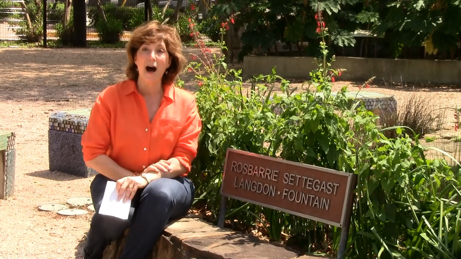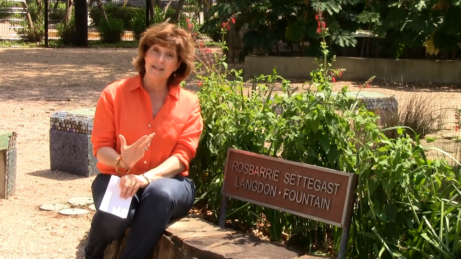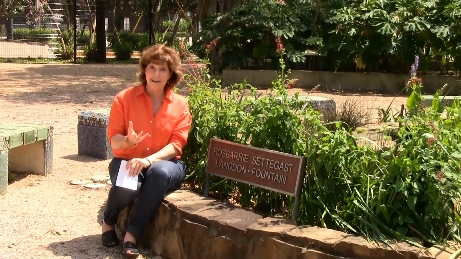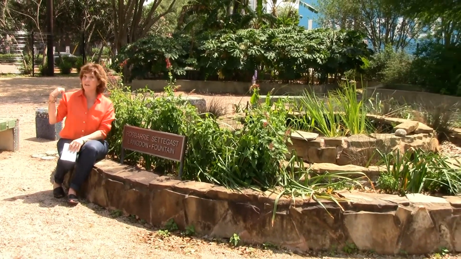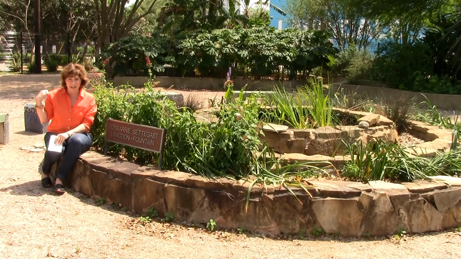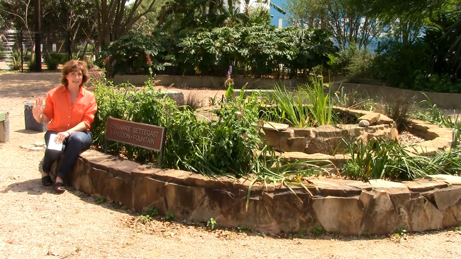The fountain is not operating at the moment, but of course it's nice to have a water feature in a garden and necessary to bring in birds and other creatures. And we have all these benches that have donors' names on them in various tiles and various colors.